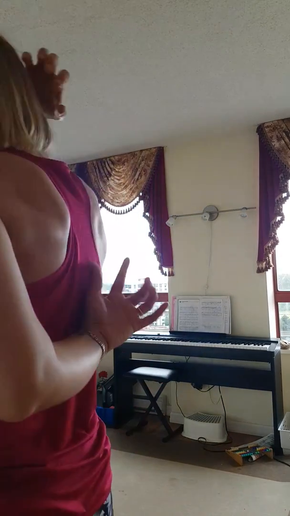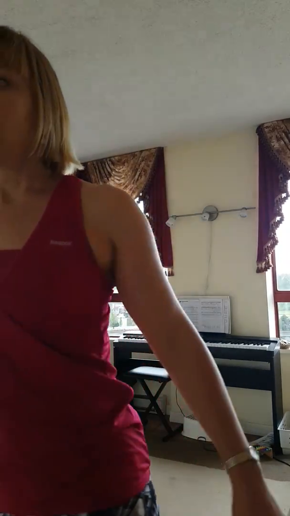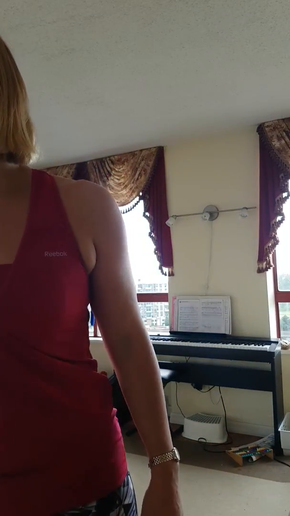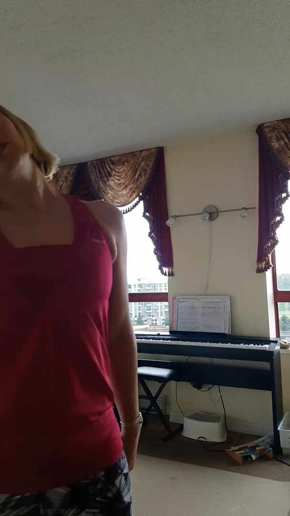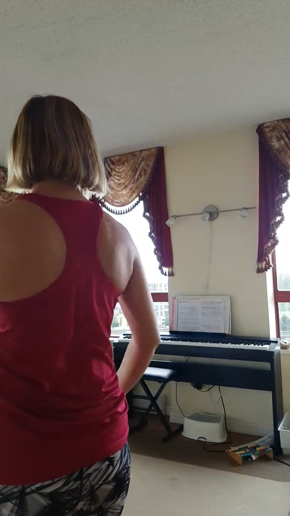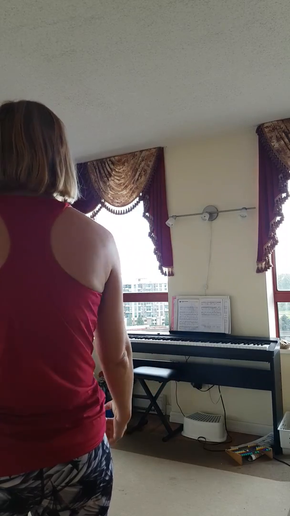Middle trapezius, right here: retraction of the shoulder girdle. Upper trapezius here: elevation of the scapula, lateral flexion of the neck, rotation of the neck, and also extension of the neck. Lower trapezius: depression of the scapula, depression down.